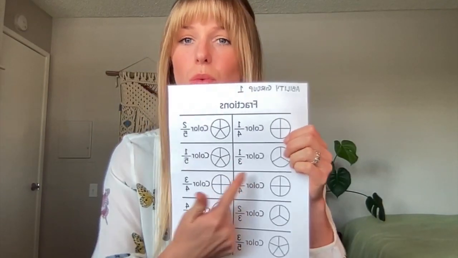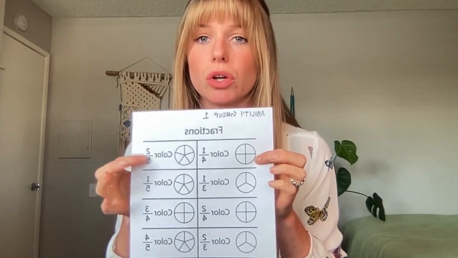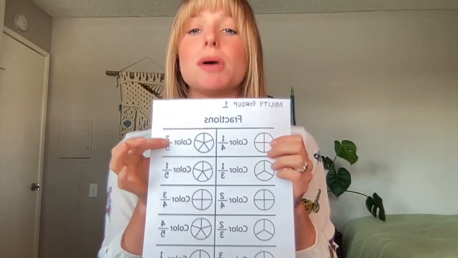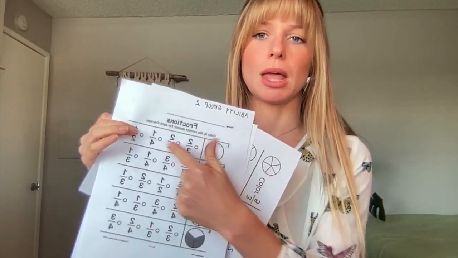And what I want you to do, we're going to be using manipulatives for our first rotation. You do not actually need to be filling out this worksheet. Now, if you finish early, this is what I'm going to have you do. You're going to do this worksheet if you finish early. But what I want you to do is I want you to pay attention to the fraction in each box, each fraction for each ability group. And I want you to, using your manipulatives, recreate those fractions. I want you to do that as a group.